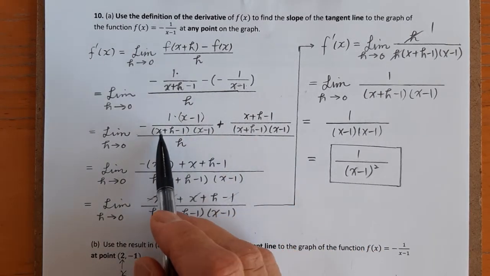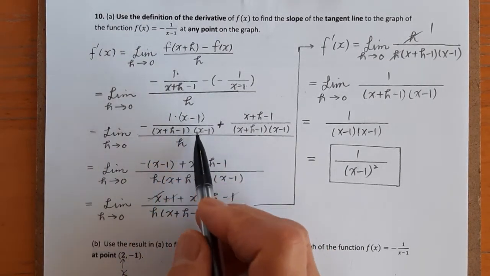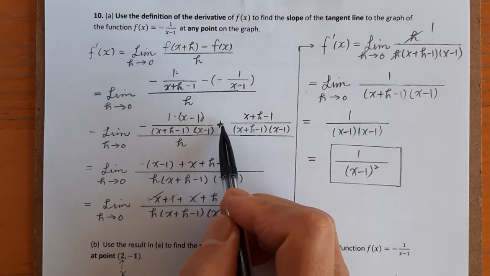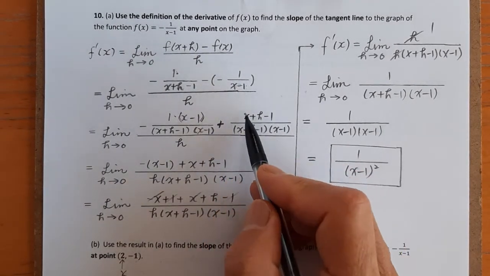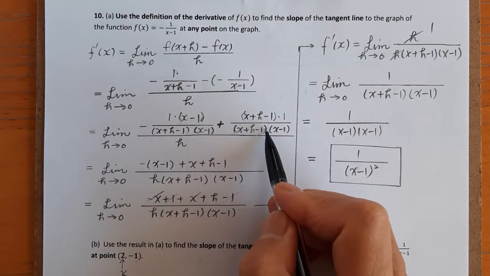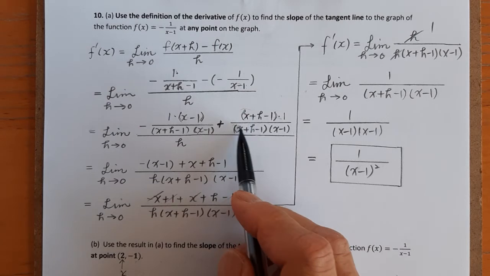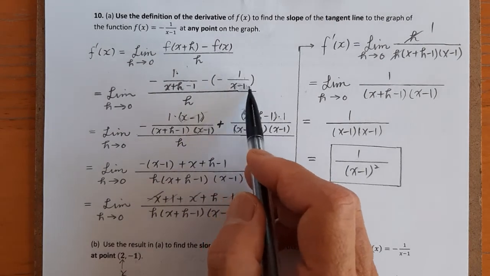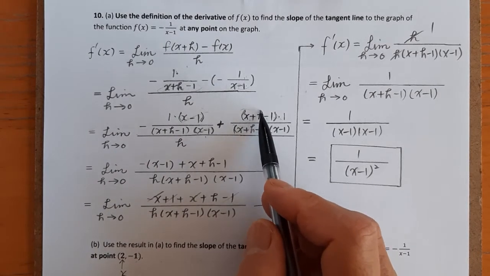So you want to get this LCD, the same denominator. For the first one, both numerator and denominator get multiplied by x minus 1. For the second one, both denominator and numerator get multiplied by x plus h minus 1. Then you can cancel this and you get back here, cancel this and you get back here. So both sides are multiplied by x minus 1 for this, and by x plus h minus 1 for the other.